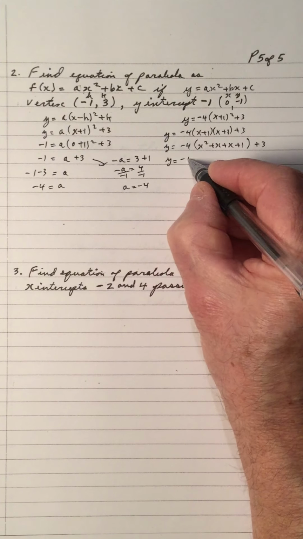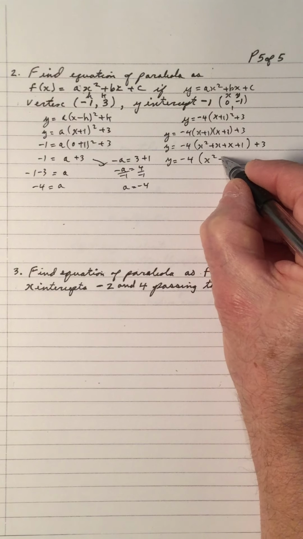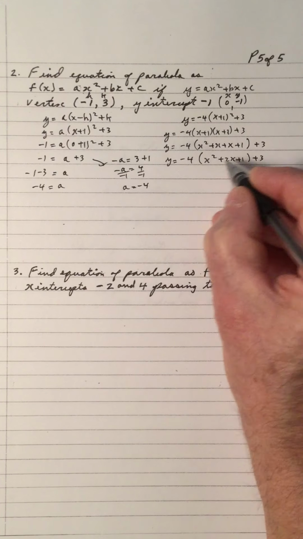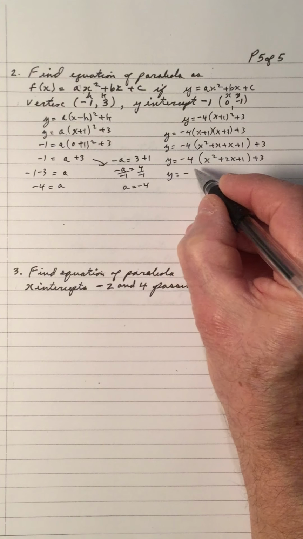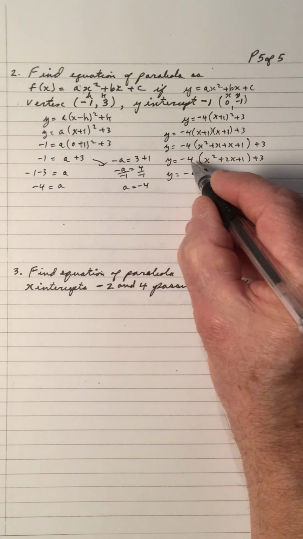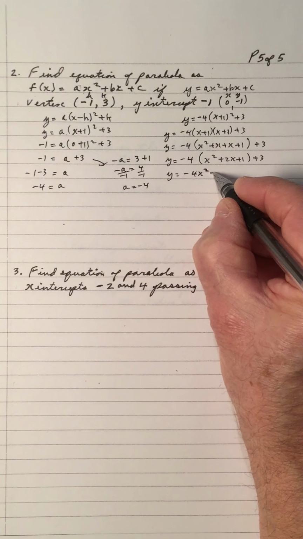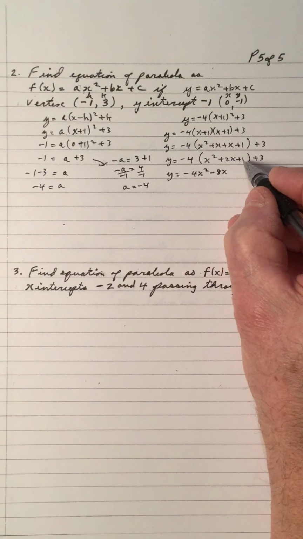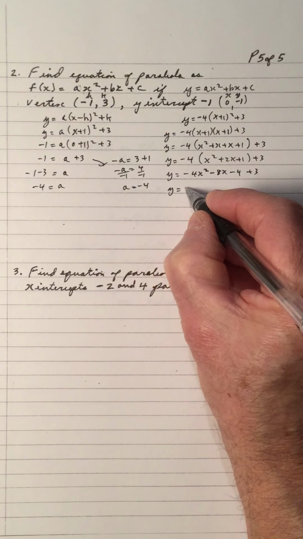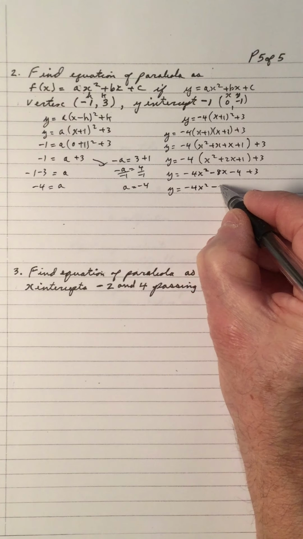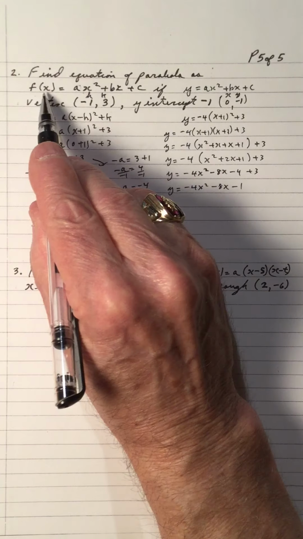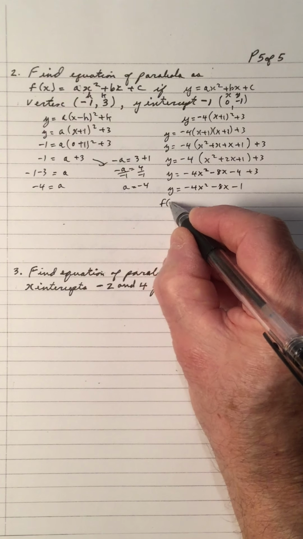And we simplify that to make it easier, less to deal with. So x plus x is 2x. So that's simplified. And now we multiply by negative 4. Negative 4 times x squared, negative 4x squared. Negative 4 times 2x, negative 8x. Negative 4 times 1 is negative 4. So we have y equals negative 4x squared minus 8x minus 1. And we want it in the f of x form, so we change the y to an f of x.